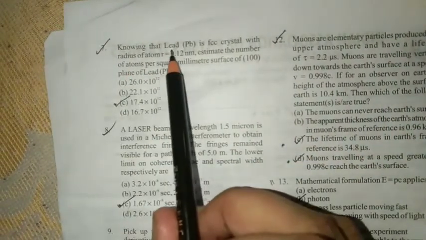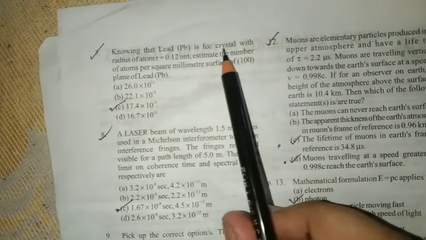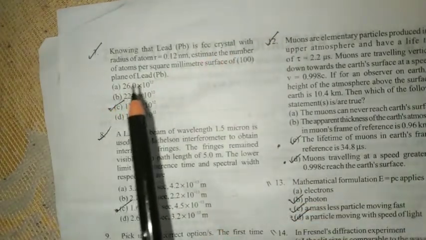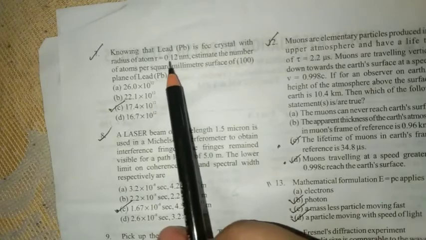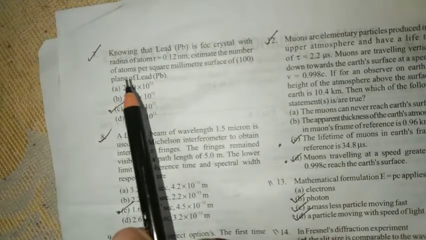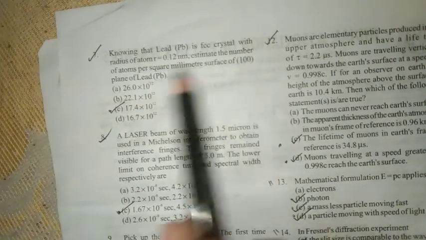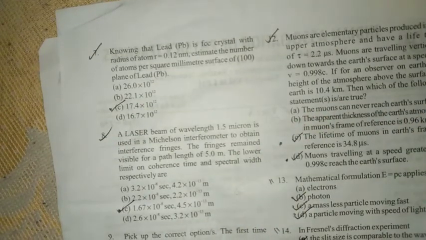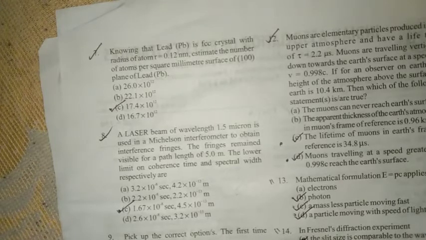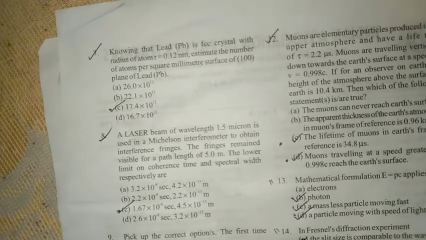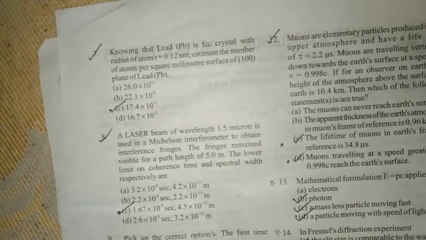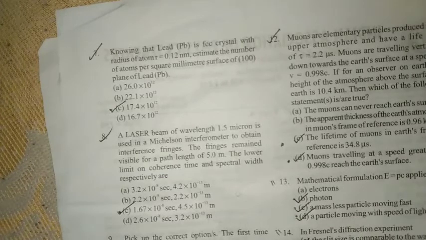Knowing that lead, Pb, is an FCC crystal with radius of atom r equal to 0.12 nanometer, estimate the number of atoms per square millimeter of the surface of the 100 plane of lead. This is a very good question. I am just writing some formulas. You can note that in your notebook, and if you want the derivations, I can make a video on that. But for competitive exams, you can remember this. No issues in that.